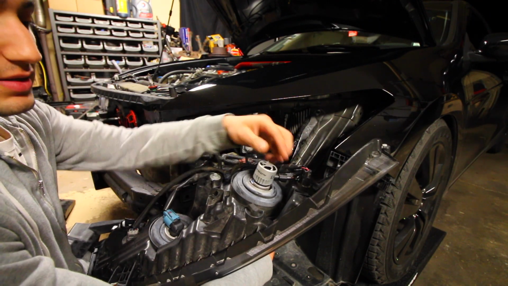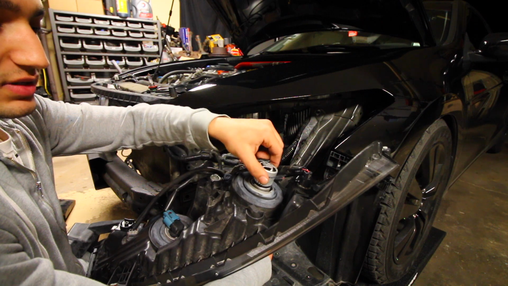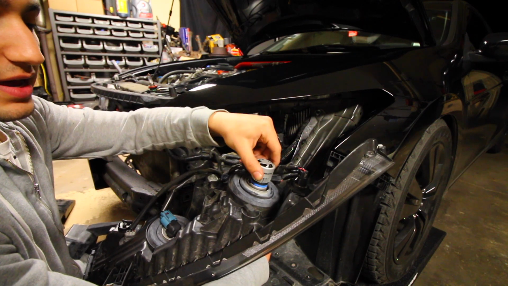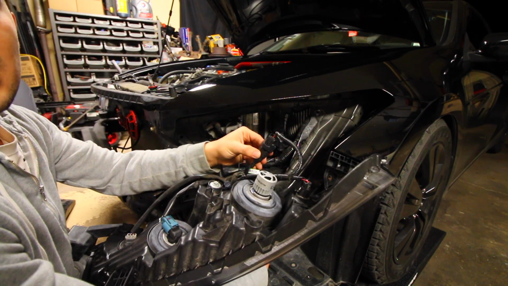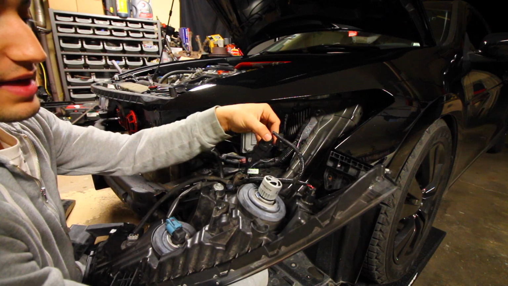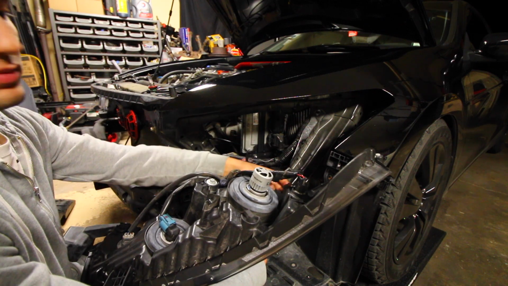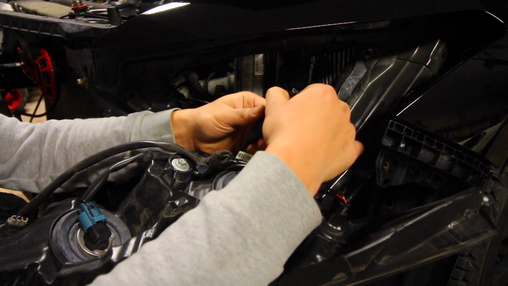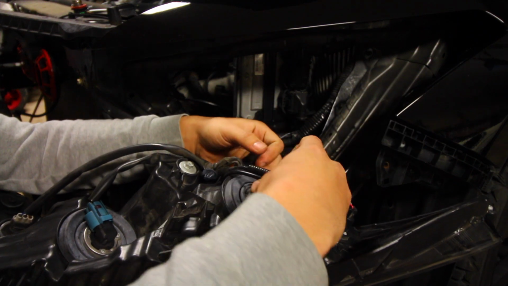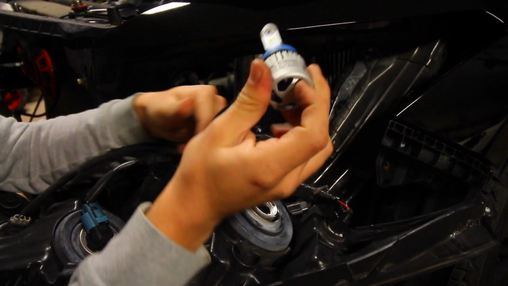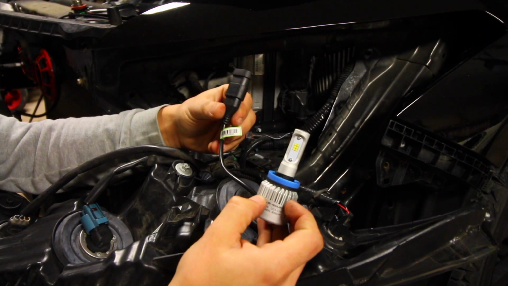So here is the LED headlight. Twist, pull out. Simple as that. Once you have that out, all you're doing to remove the connector is pushing that down and sliding this out. So watch how easy this is. Ready? Undo, twist, and that's it. There's your LED. So this right here is the Philips FS3.